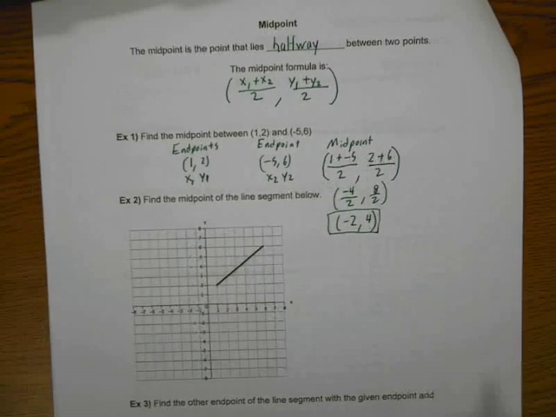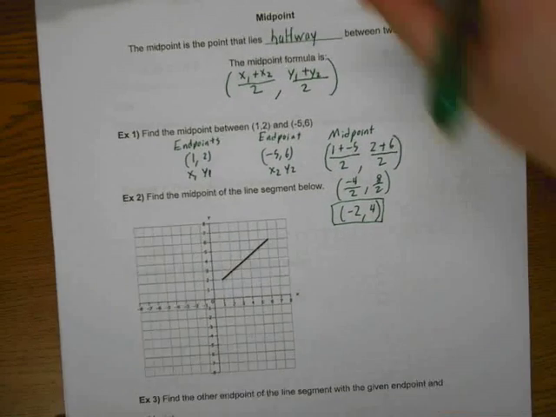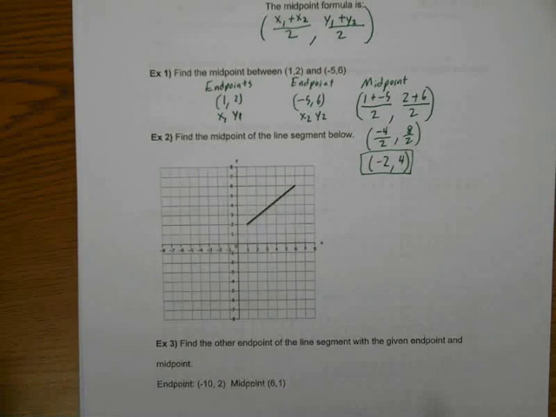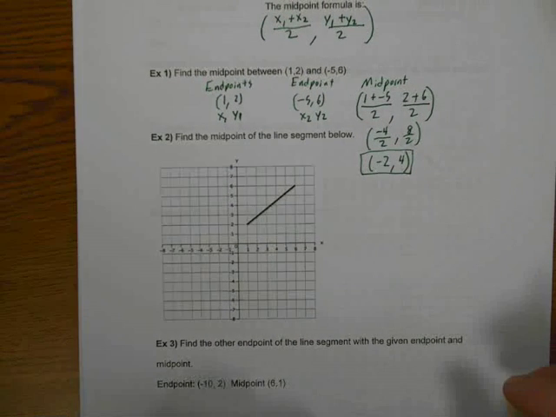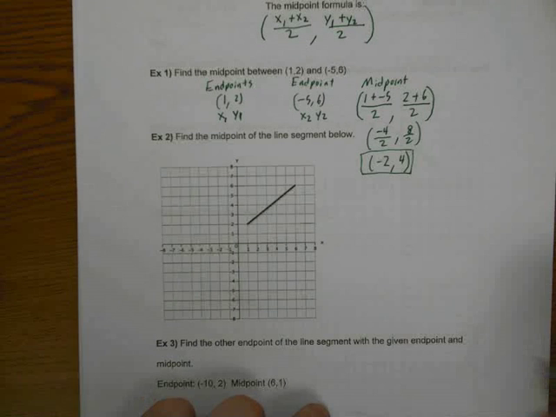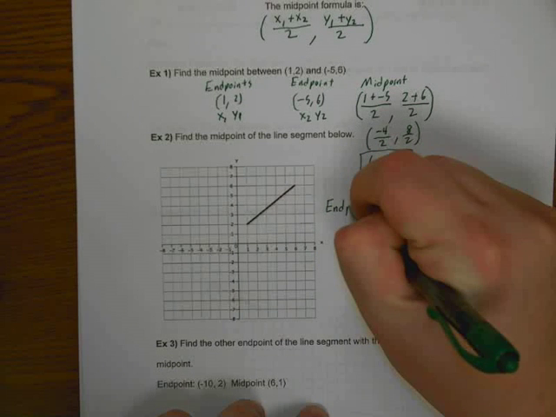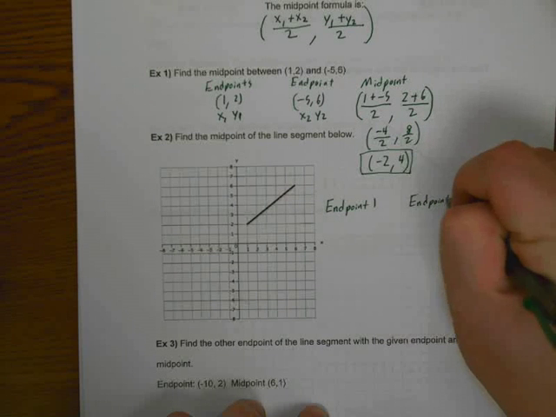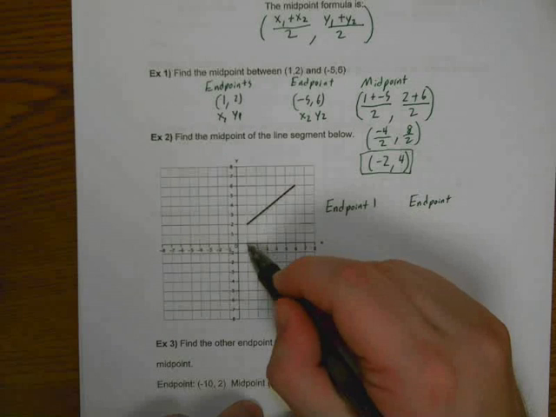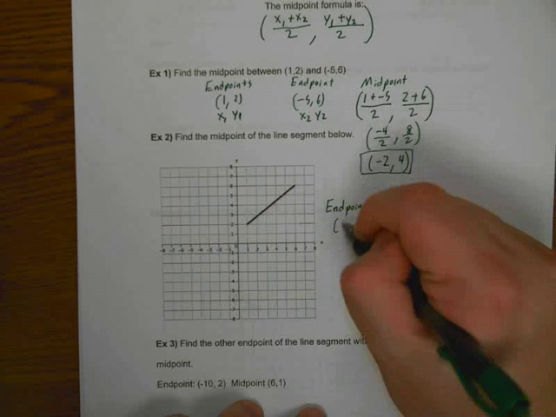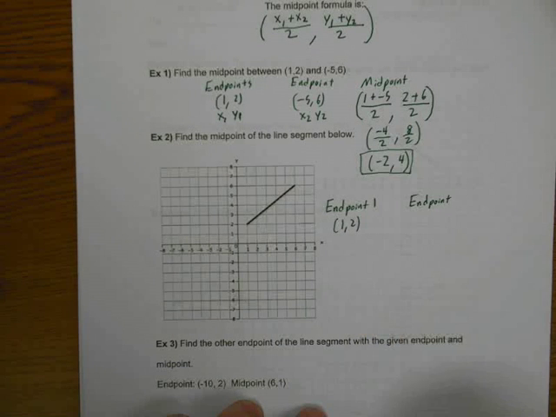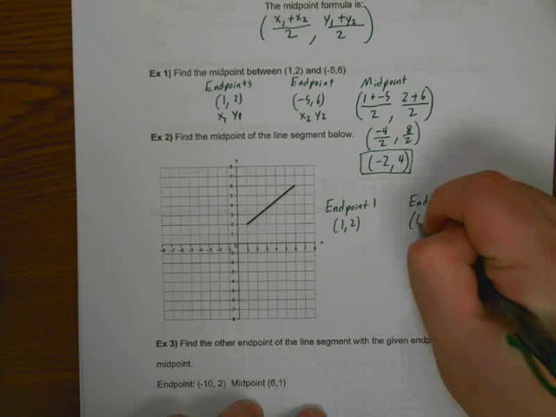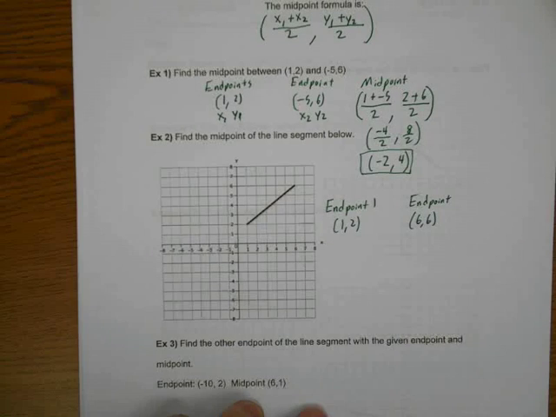Alright, next let's take a look at what happens when this is on the coordinate plane. So we're going to go ahead and take a look at our graph. And you can see we have a line segment here. What we are going to need to pull from this graph is our ordered pair. So I need to get my two endpoints. We'll say endpoint 1 and endpoint 2. My first endpoint, if I look at the graph, we went over 1 and up 2. So our endpoint would be 1, 2. For our second endpoint, we go over 6 to the right and then up 6. So our endpoint will be 6, 6.